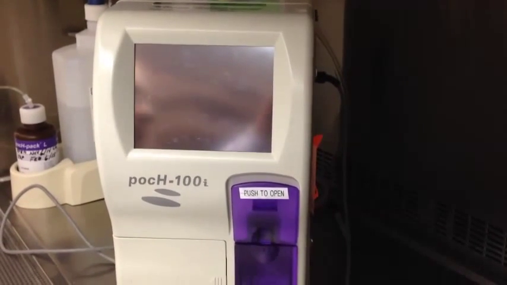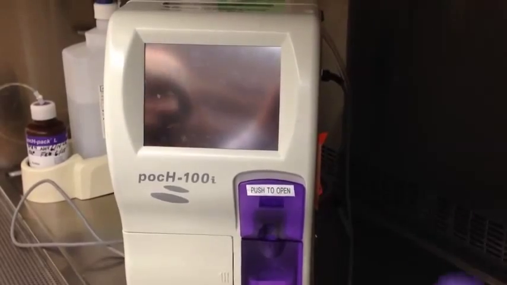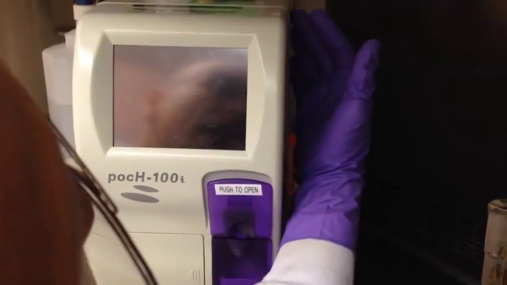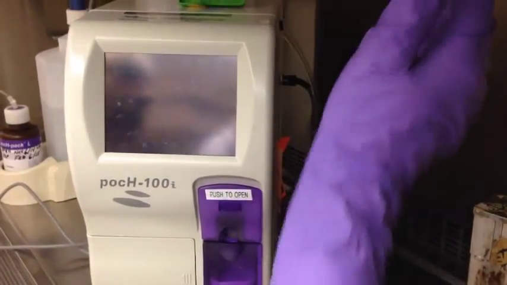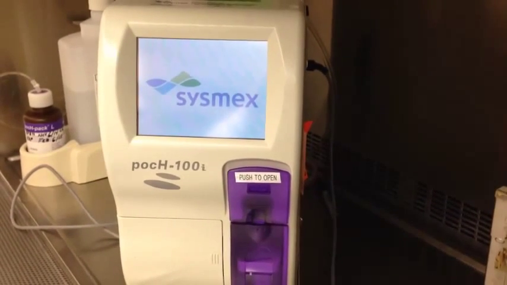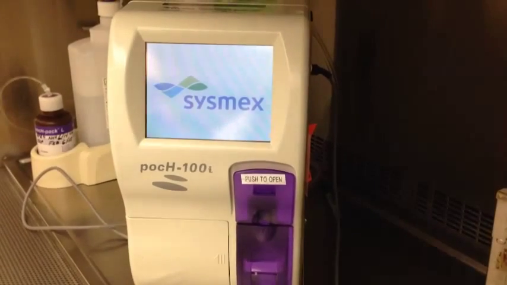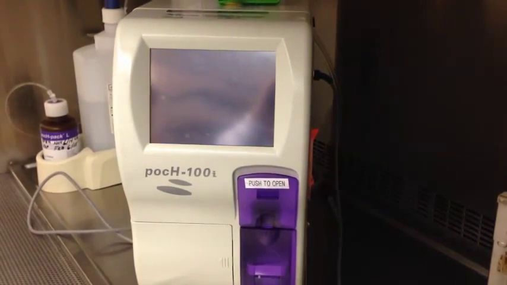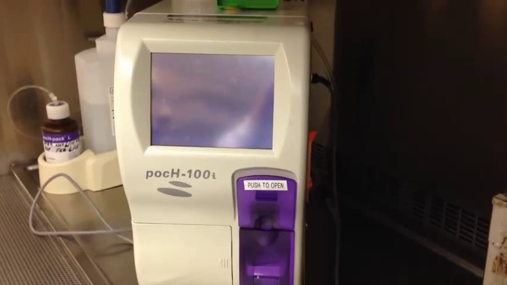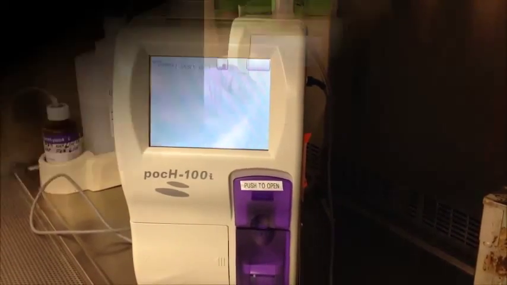So I'm going to start the Poochie up in preparation for the Ebola sample. There's a power button on the side. Click it and the instrument starts to turn on, and it starts a sequence of automatic functions that you don't even need to be present for. It does some auto rinses and background counts.